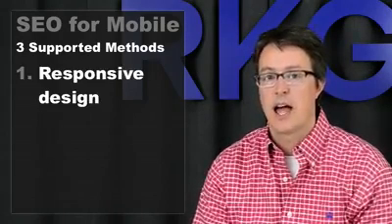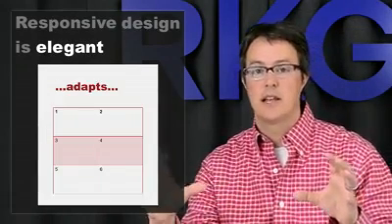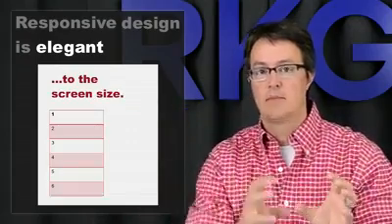There's responsive design, there's dynamically serving it off the same URL with a Vary header, and there's using a subdomain strategy or a folder strategy and using rel alternate and rel canonical tags to line that stuff up. So responsive design is certainly the thing that Google is pushing pretty actively, and it is a very elegant approach in that you have the same URL, you have all the same content, and you just reorder that content based on the screen size. But there are some problems with that.